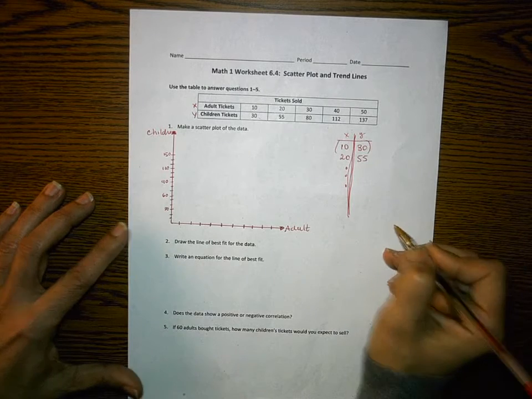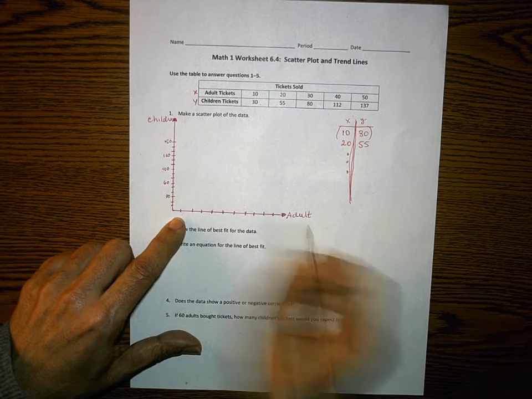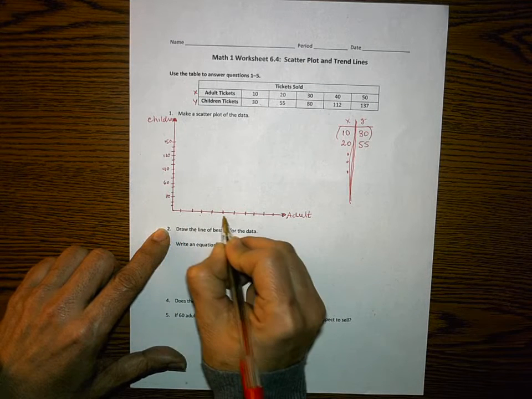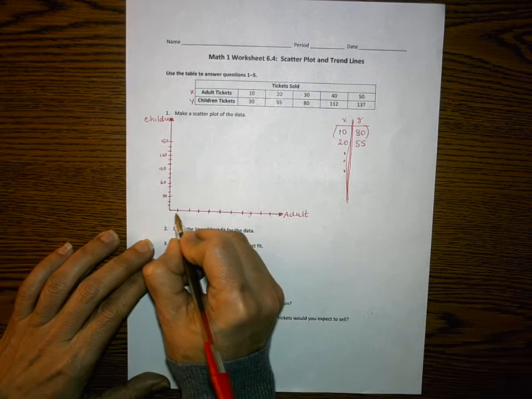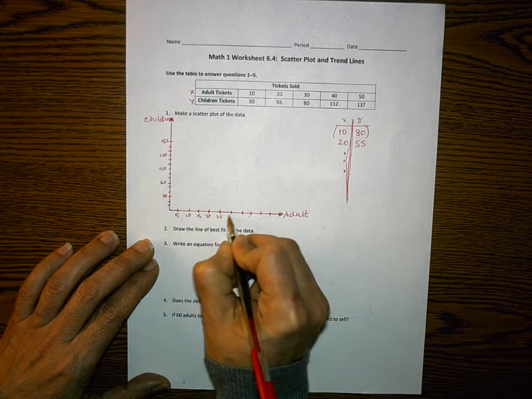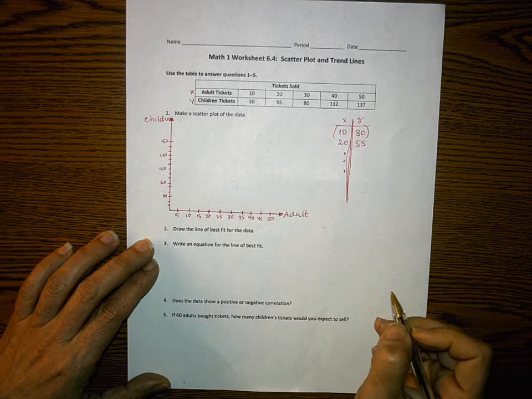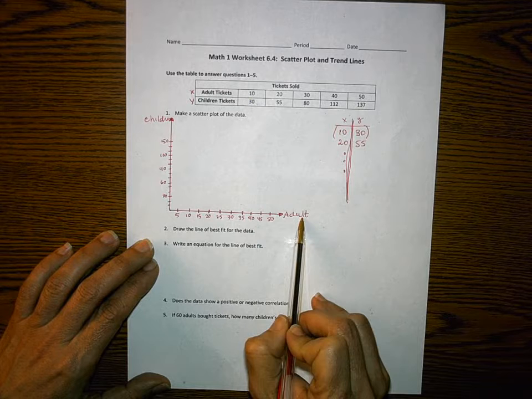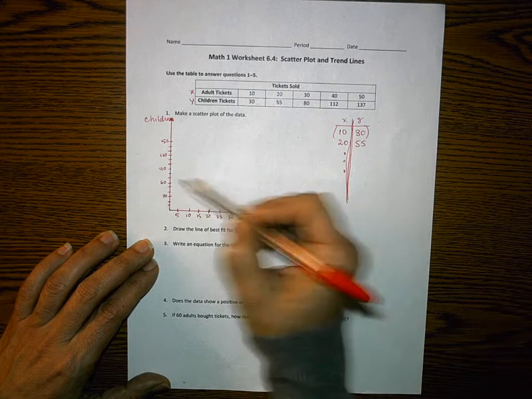Okay. So I'm going to label my x-axis adult. I did it right there. I'm going to go by, let me see if it fits, 5, 10, 15, 20, 25, 30, 35, 40, 45, 50. It works. I'm going to go by 5. I want to make sure that I can go from 10 all the way to 50, because that's what my adult tickets are. And I'm going to try the best I can to match in a very lined fashion way.